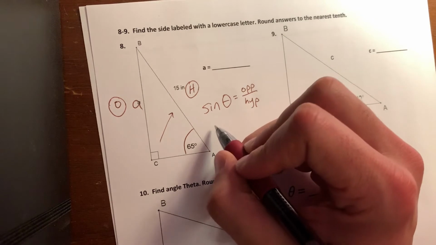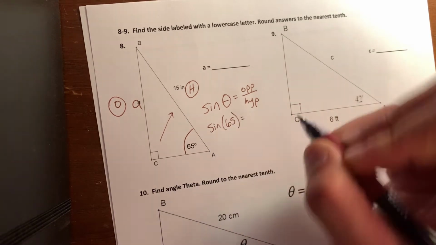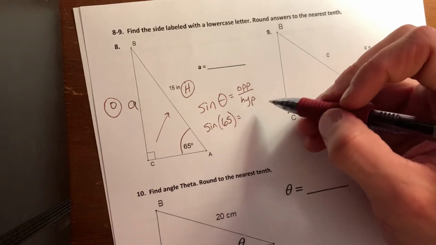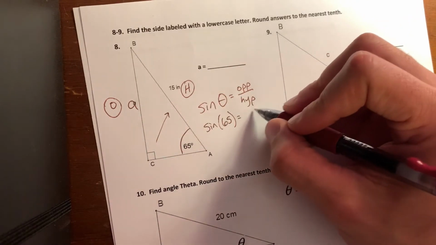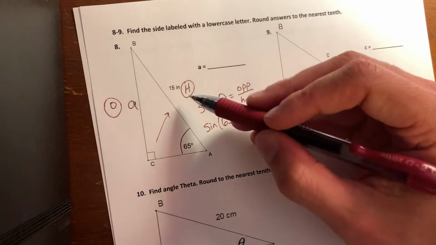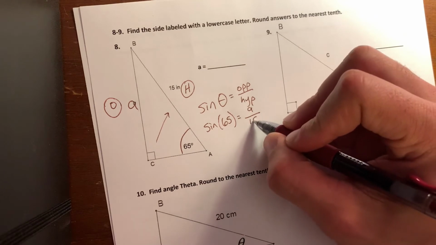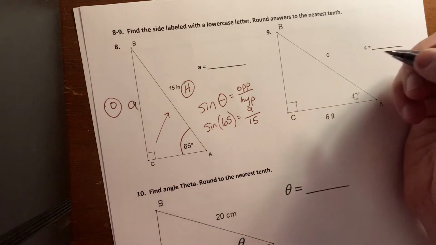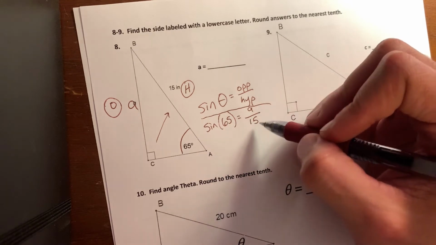Okay, so what I know is that the angle is 65. So sine of a 65-degree angle is going to be the length of the opposite side, again, which I don't know, so I can fill that in as A. And then I can say the length of the hypotenuse, which I do know, is 15. Okay. So now I just have an algebra equation here. Sine of 65 equals A over 15.